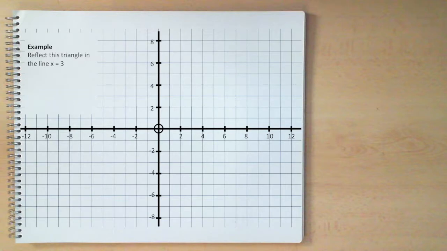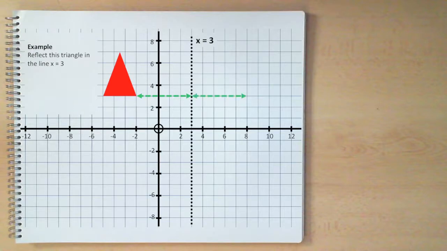So we're going to take this triangle and reflect it in the line x equals 3. So first of all we draw that line where x is equal to 3. Then we'll look at the points on the triangle in turn and see how far away they are from that line, the mirror line. And then if we follow through the other side the same distance perpendicularly through the mirror line, we'll see where that point ends up. So that first corner point there ends up at 8, 3.